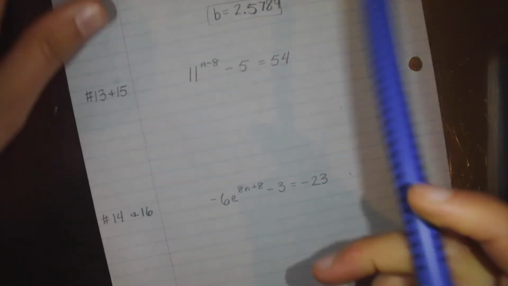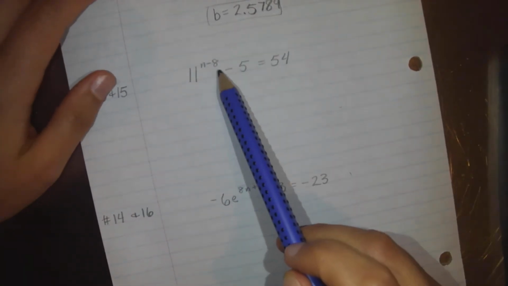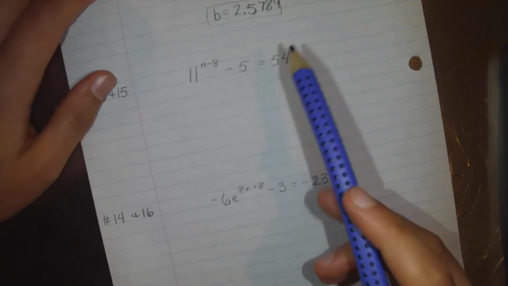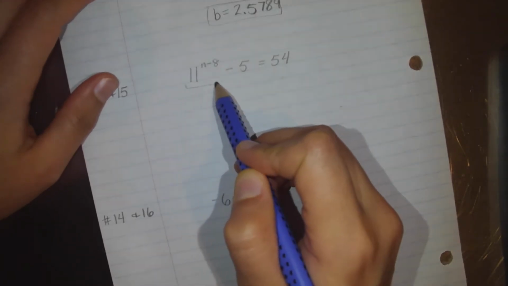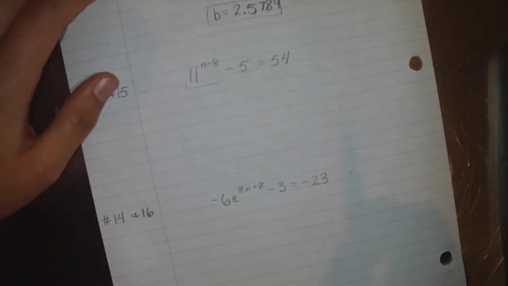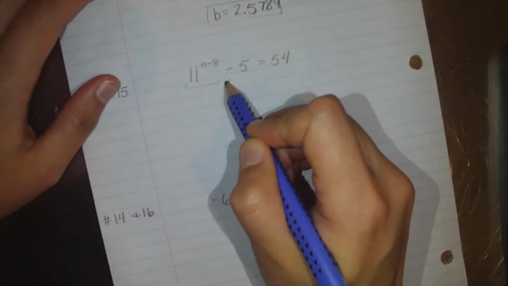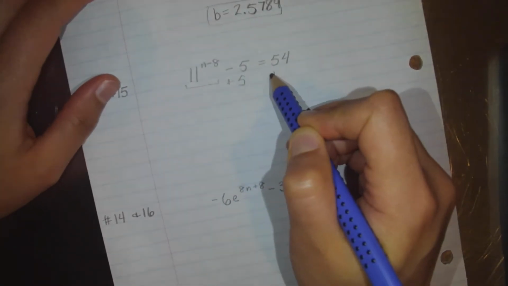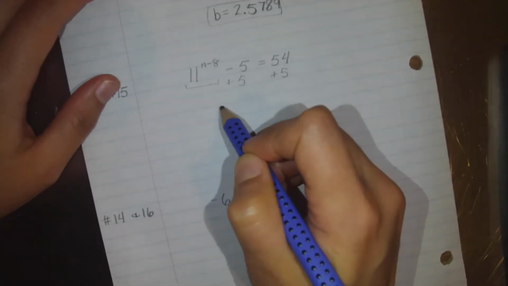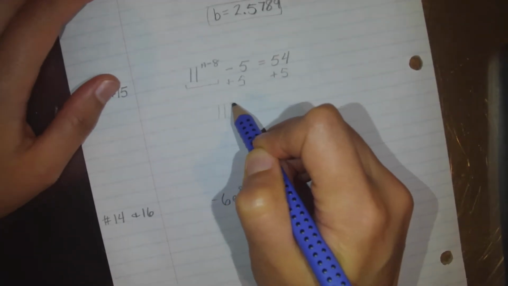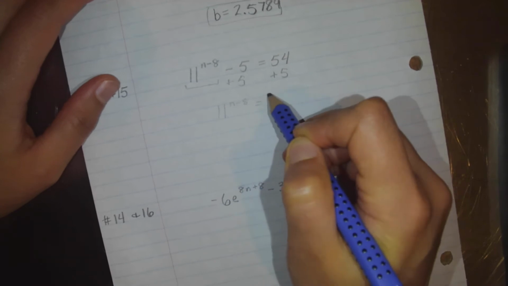For this example, I have 11 to the n minus 8, minus 5, equals 54. So we need to get this number with the unknown exponent alone first. Right now I have a minus 5 with it, so I am going to add 5 to both sides. So this is 11 to the n minus 8 equals 59.